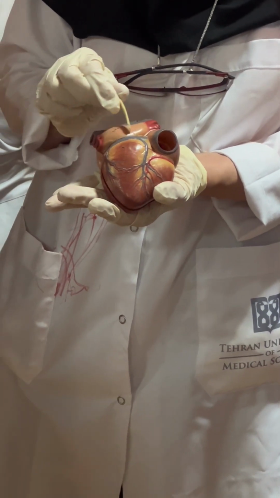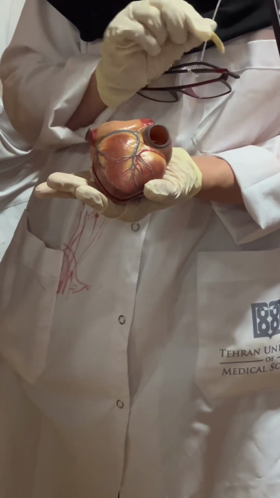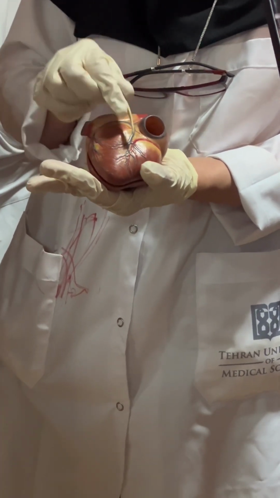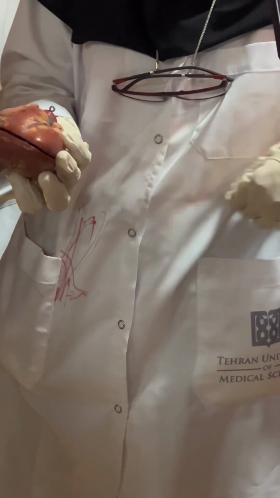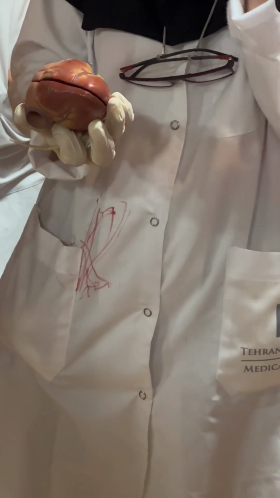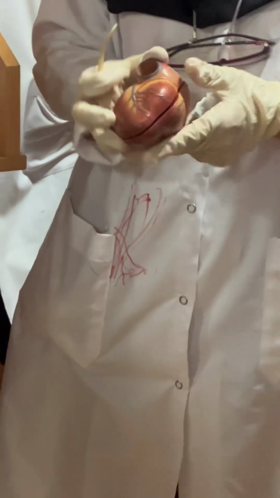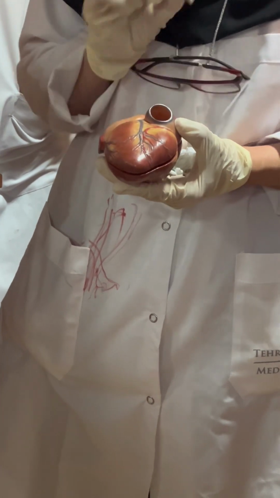you a dilated vein that we call the coronary sinus. The coronary sinus accumulates all of the venous blood that belongs to the heart and takes it to the right atrium. Now, the coronary sinus, it is the posterior interventricular sulcus.